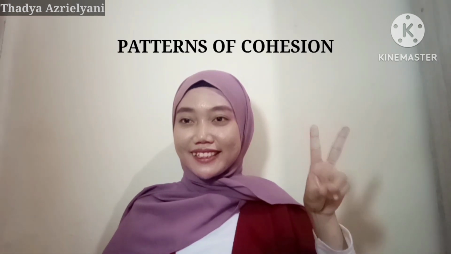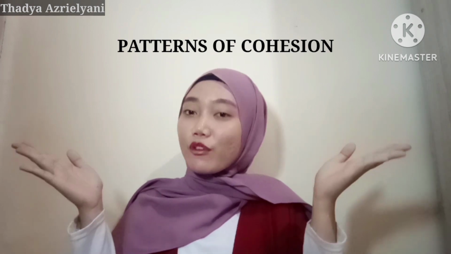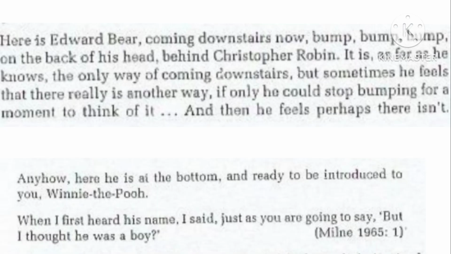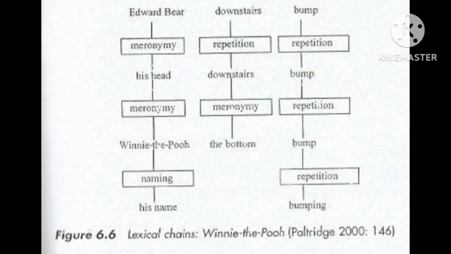The second point is about patterns of cohesion. The following two paragraphs of Milne's Winnie the Pooh, 1965, are analyzed in terms of lexical cohesion and the main reference chains in this section of the text. Those two paragraphs open Milne's book. As can be seen in figure 6.6, there are three main lexical chains in this section of the text.